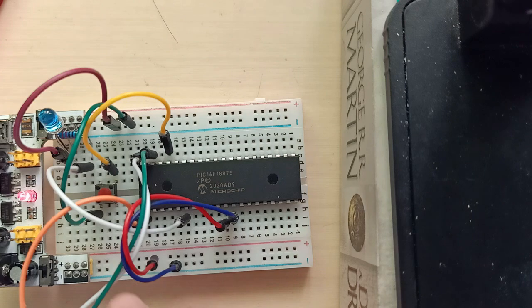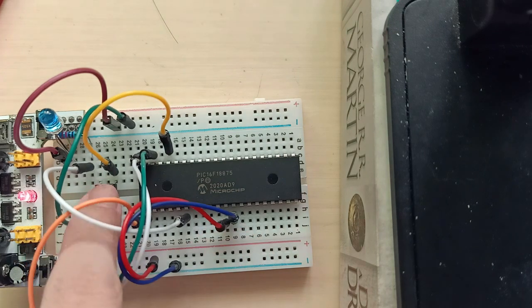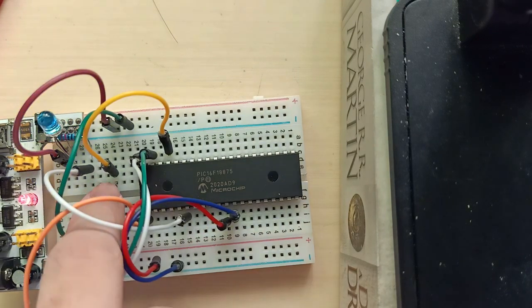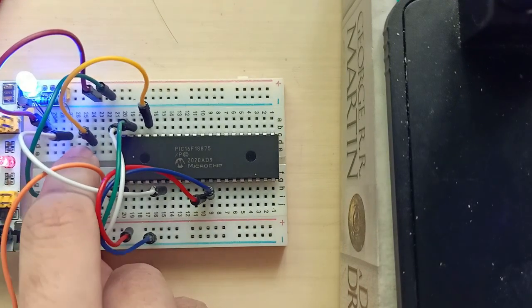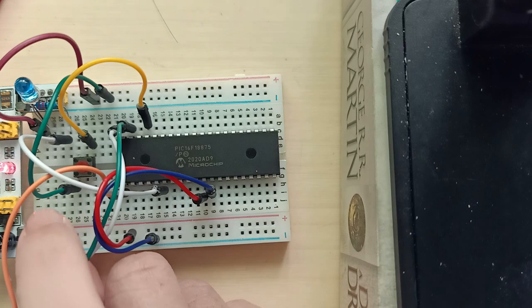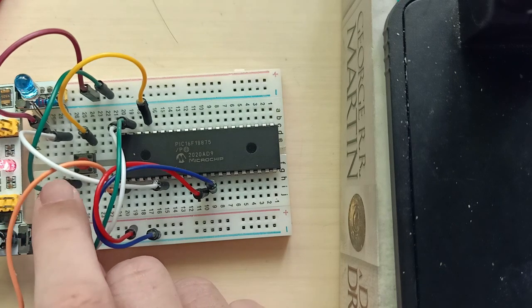So now we would try to press our switch. As we can see, as we press the switch, the LED lit up. As we release it, the LED turns off.